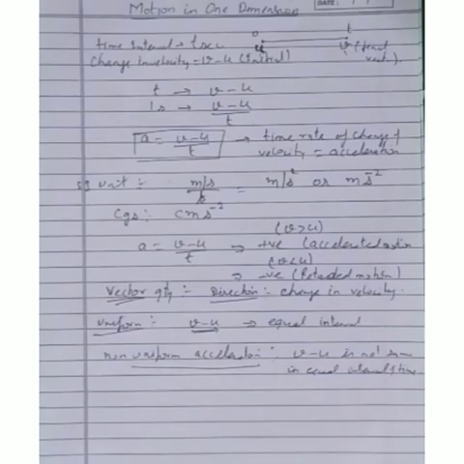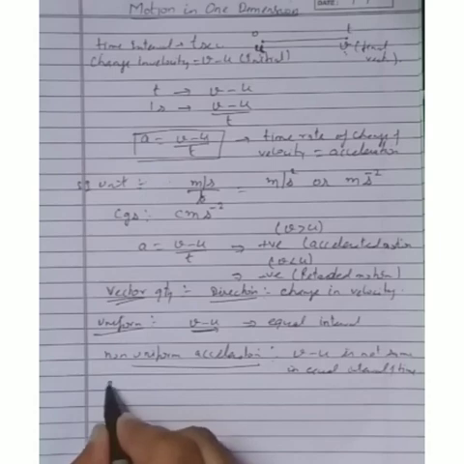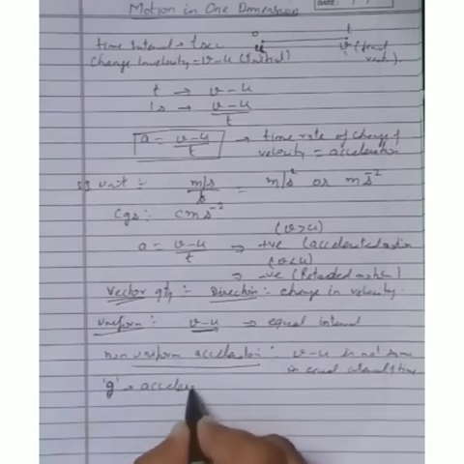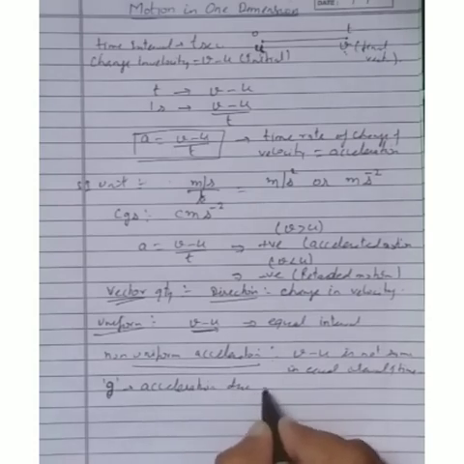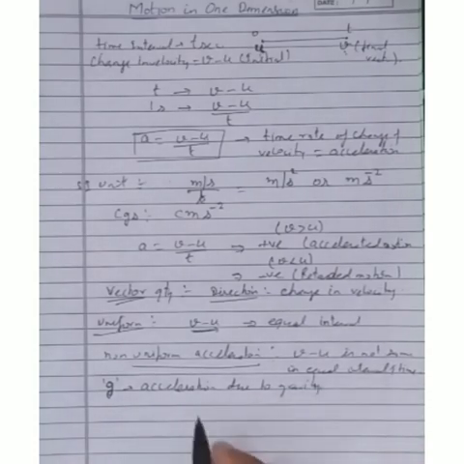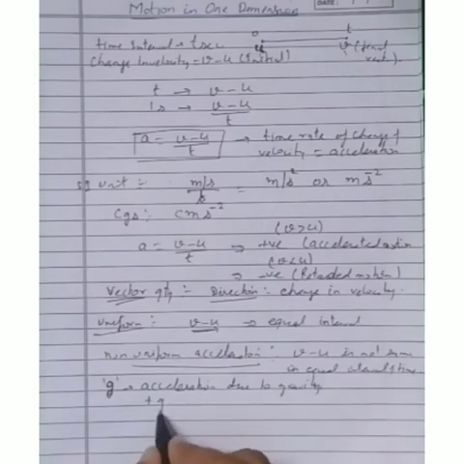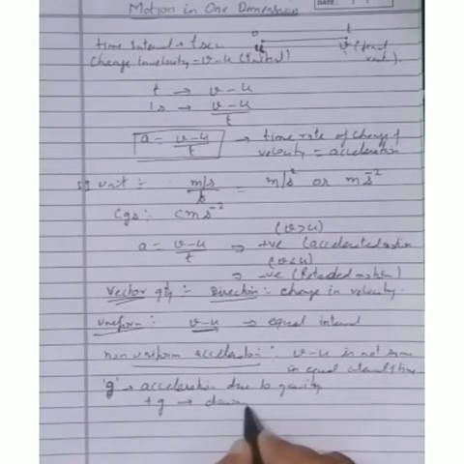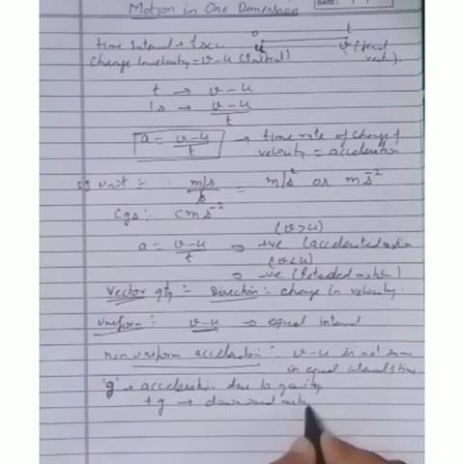Now the next quantity that we have talked about is the acceleration due to gravity, and that is represented by g. If some body is falling downwards, then it is represented by plus g for downward motion, and for upward motion it is represented by minus g.